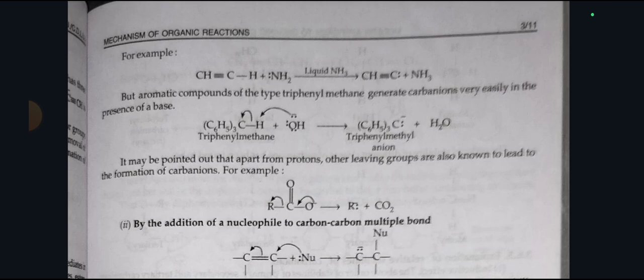But aromatic compounds of the type triphenylmethane generate carbanions very easily in the presence of a base: (C6H5)3CH + OH− gives (C6H5)3C−, the triphenylmethyl anion, plus H2O.